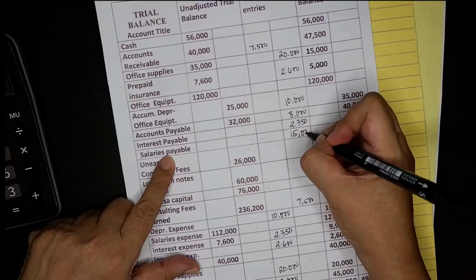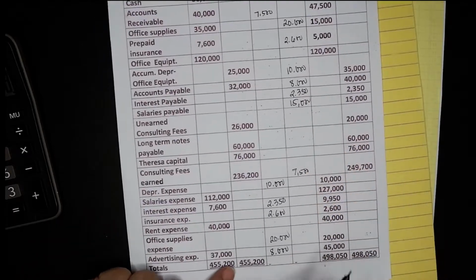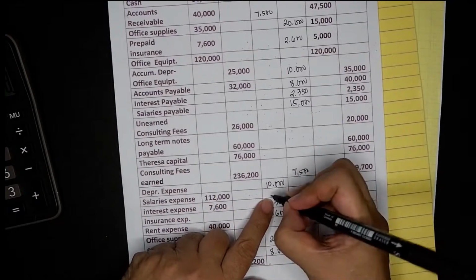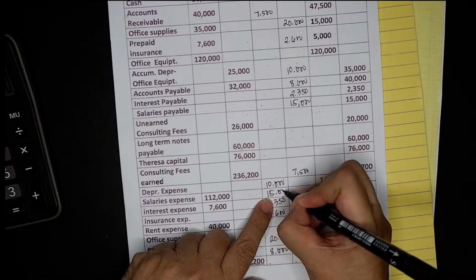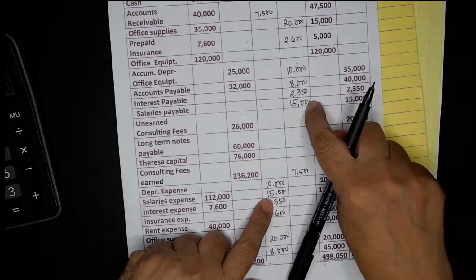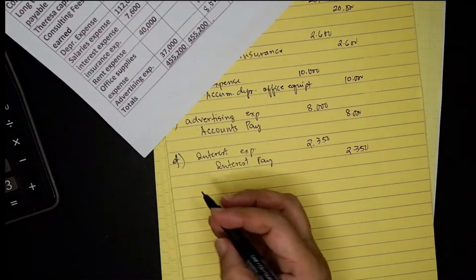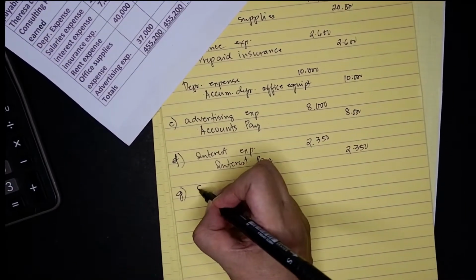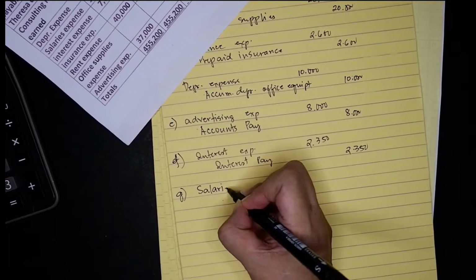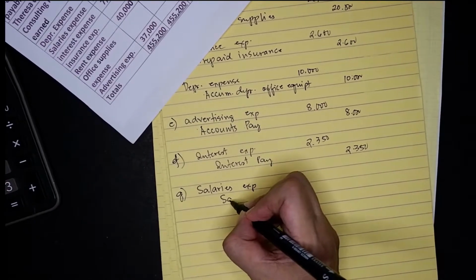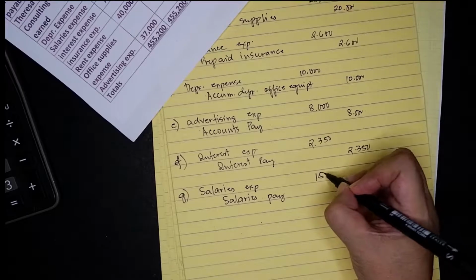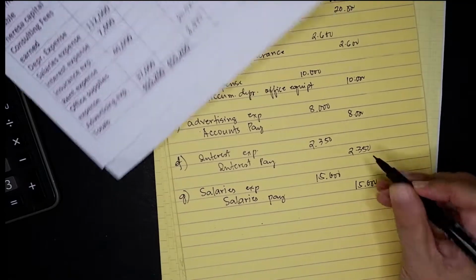So the adjusting entry is debit salaries expense of 15,000 and credit salaries payable 15,000. So we have G: salaries expense and credit salaries payable of 15,000.